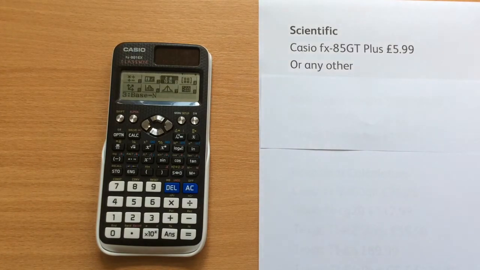As I said before, this is the cheaper alternative to the graphical calculators. They will do everything that the exam boards require, and all of the exam boards have exactly the same requirements, so it doesn't really matter which exam board you're choosing. I would still definitely recommend these. These are quite nice little cheap ones.